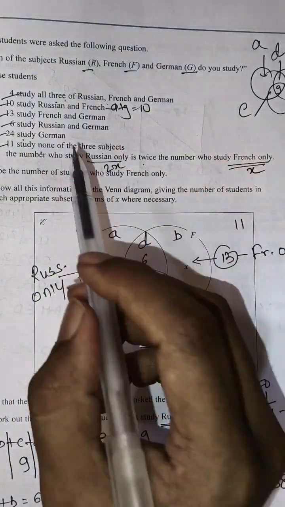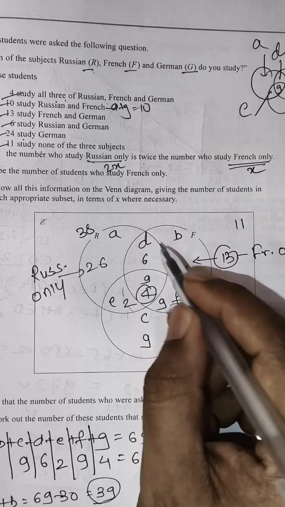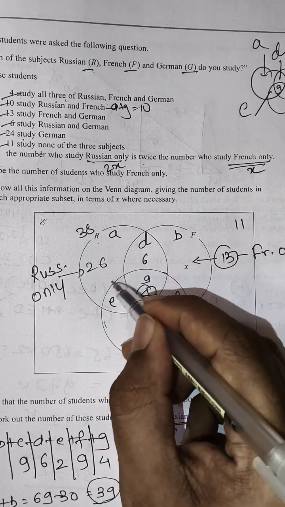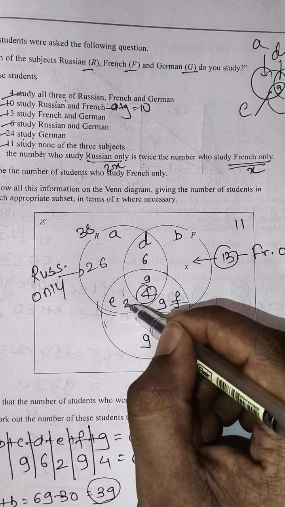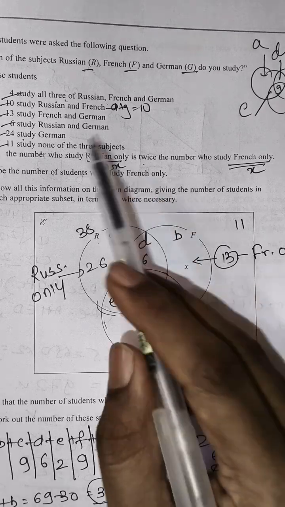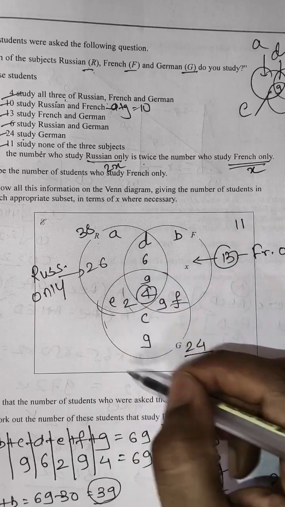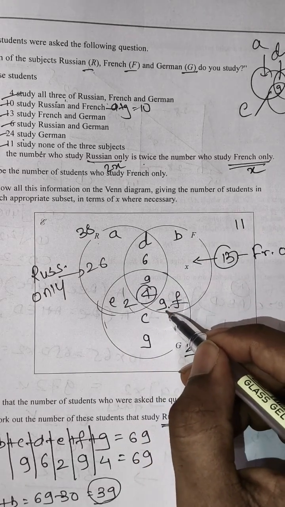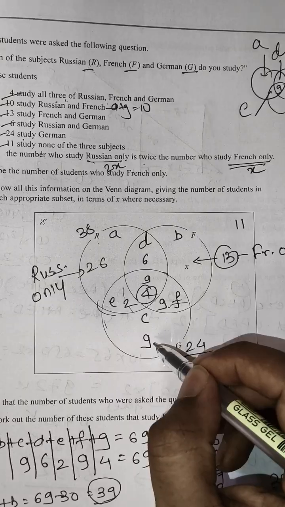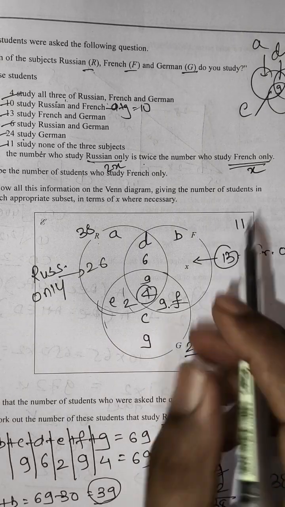24 study German, 6 study Russian and German. So when you talk about Russian and German, then this is the common part of them. 4 and the pending will be 2. That's what makes it 6. 24 study German means this whole circle is going to be 24. So 4 are here, 2 here, 9 here I got from the other information. So the pending number is going to be 9. Fair enough? Okay, let's go to the next one.